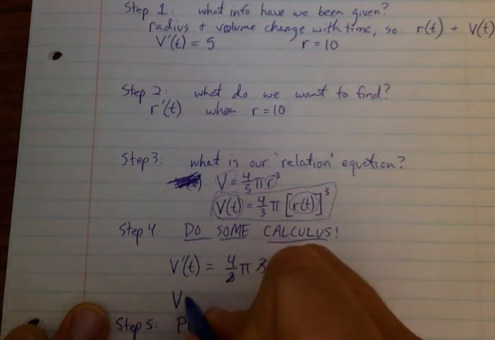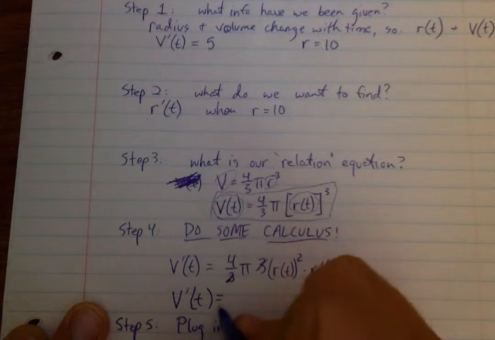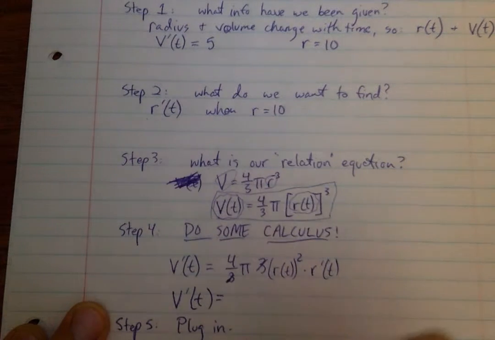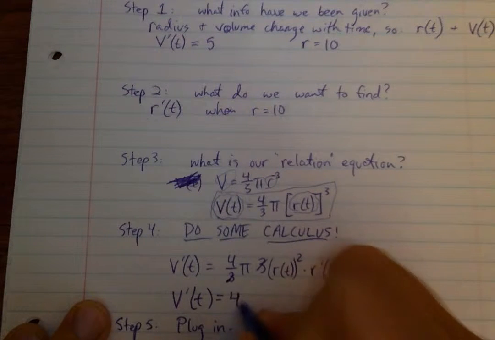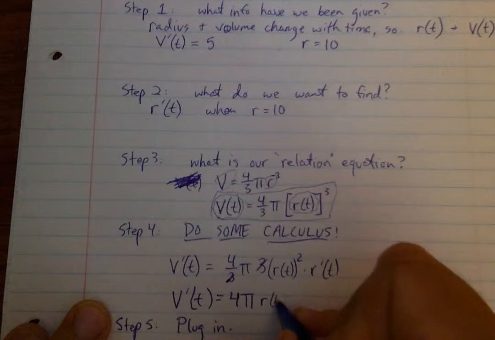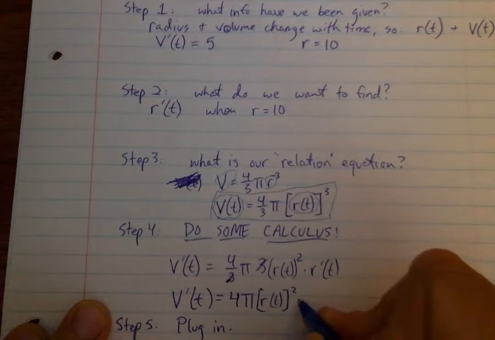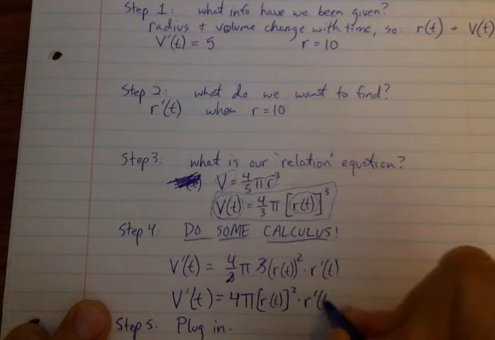And what do we have for our final answer when we tidy it up? Well, we have 4 pi r of t squared times r prime of t.